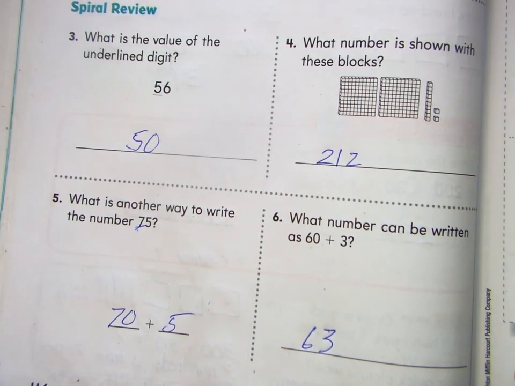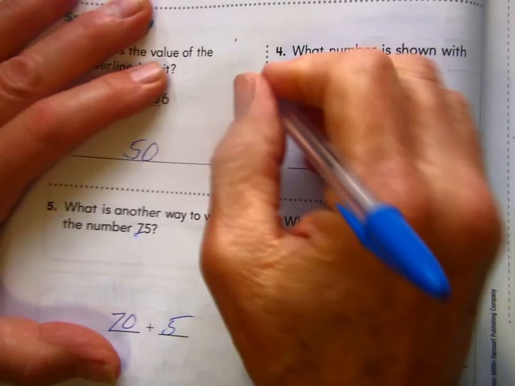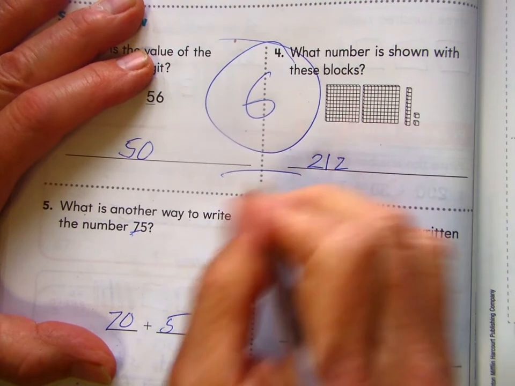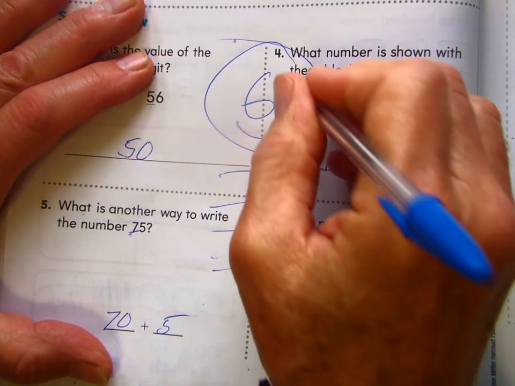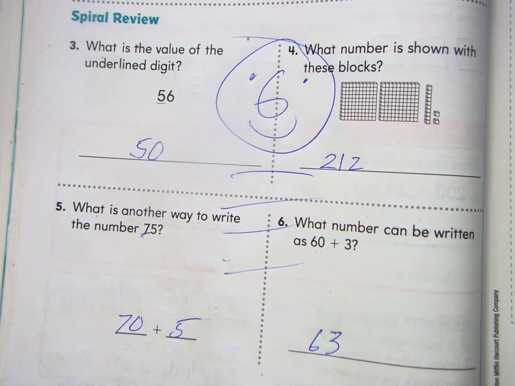Bien fácil. This was a very easy page. Did you get it all right? If you got them all right, give yourself a great big 6. Yay!